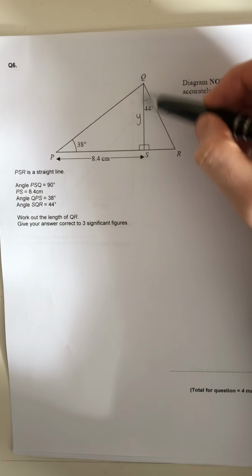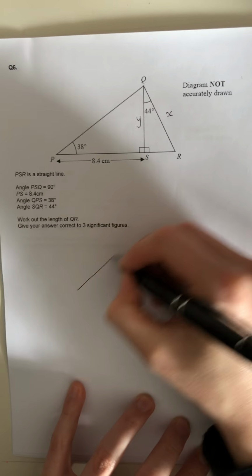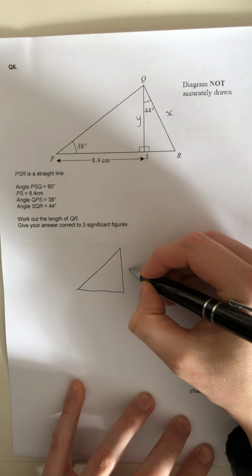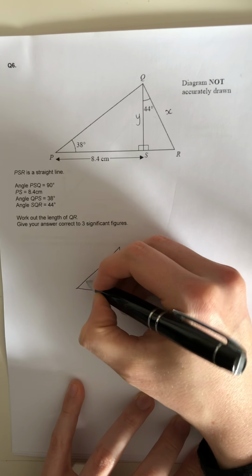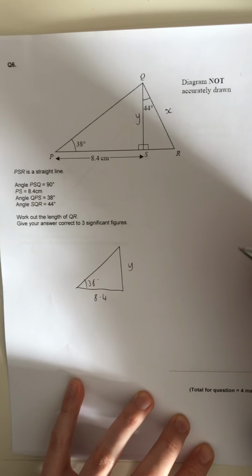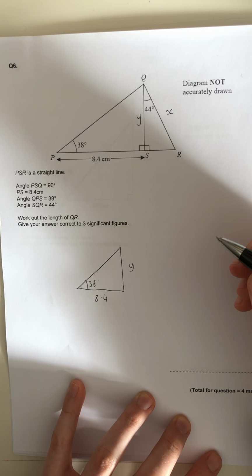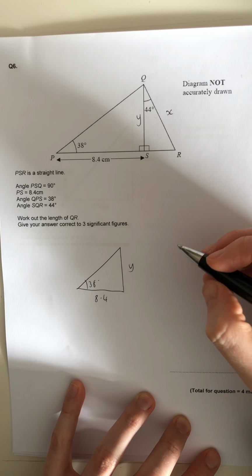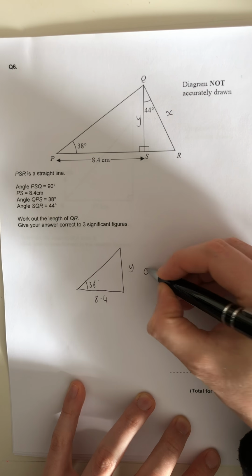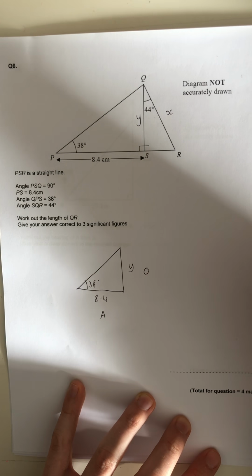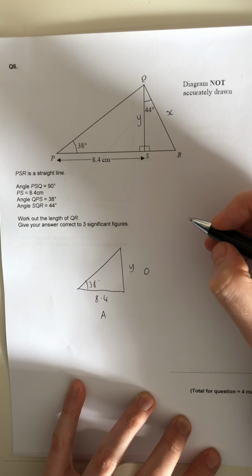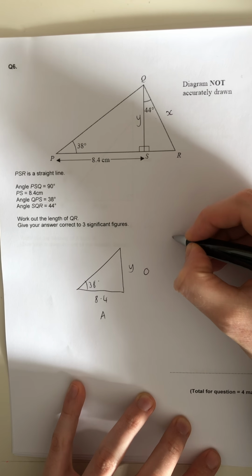So on that right angle triangle there, y, 8.4, we label the sides you are given or want to work out. So opposite and adjacent. Identify the correct trig ratio, which would be TOA.